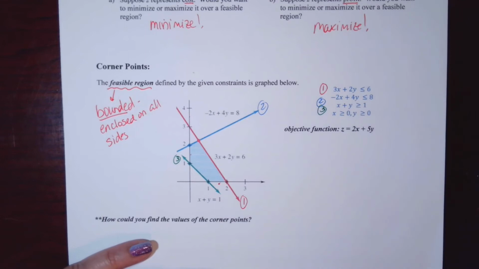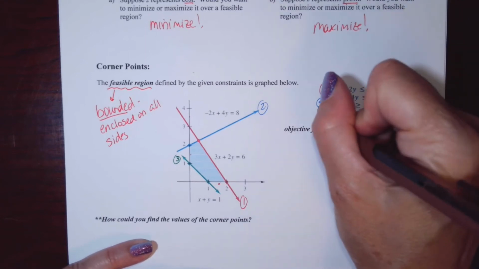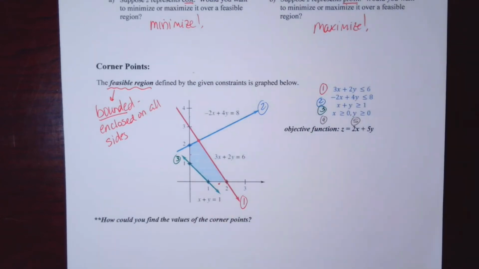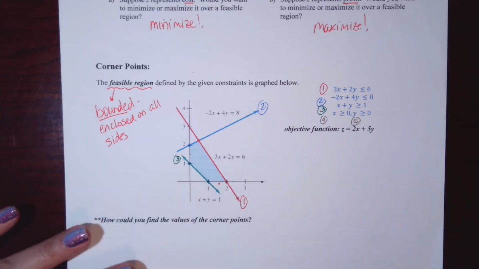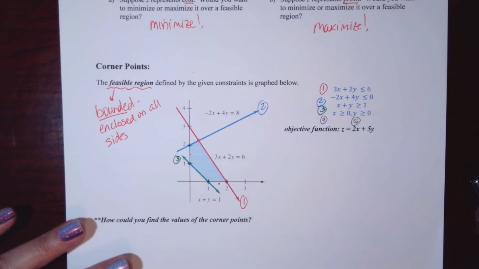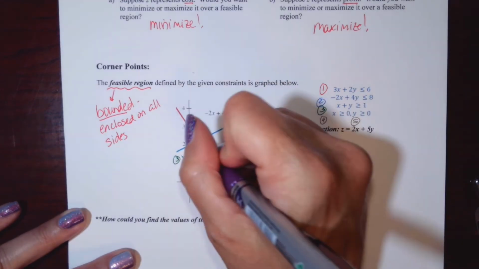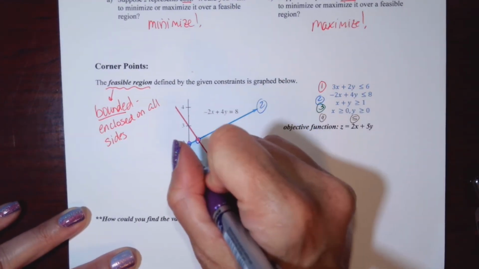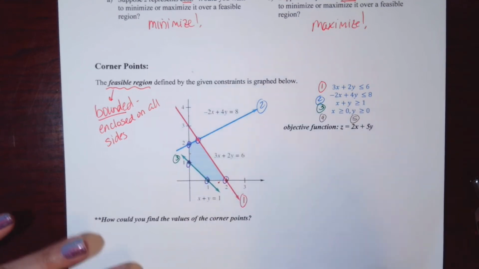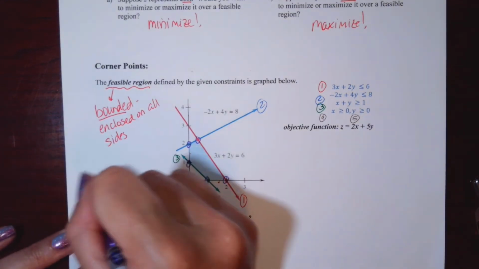And then I've got my axes as my 4th and 5th constraints. You can see that these are bounded. I have 1, 2, 3, 4, 5 corner points.